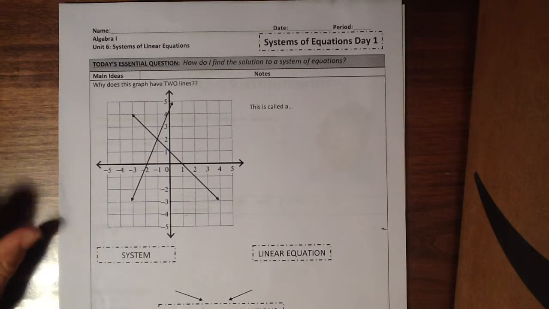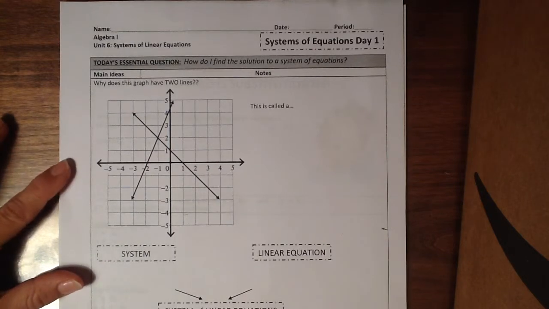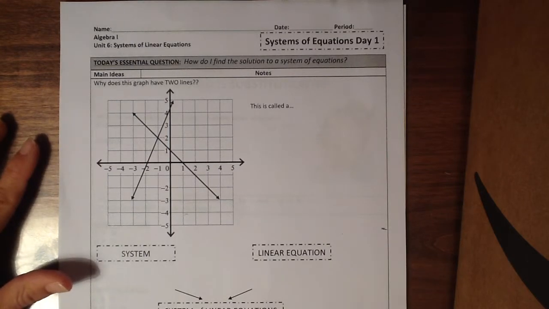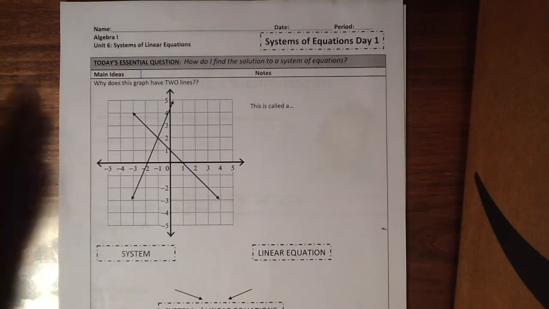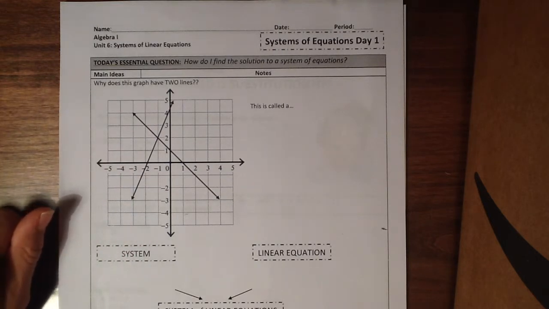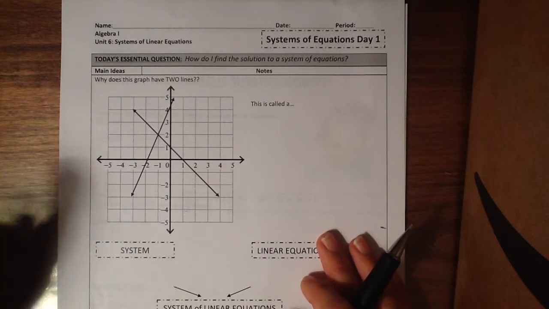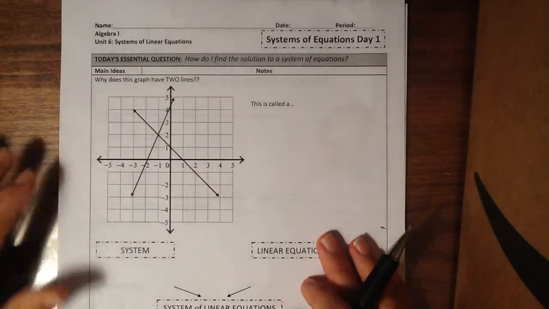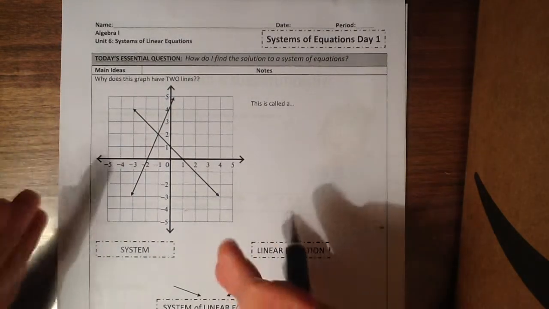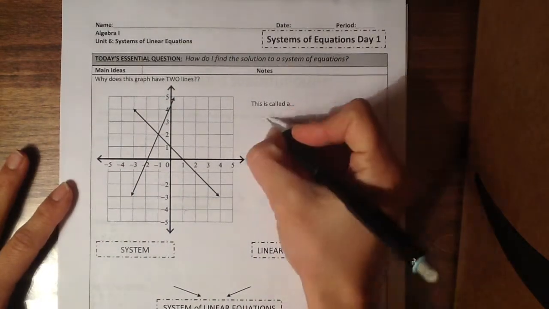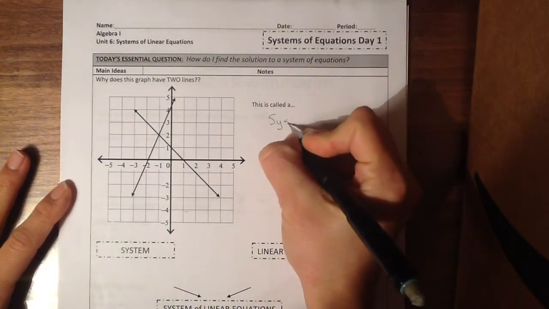We're going to take some notes, so hopefully everyone has received a note packet like the one that's in front of you. If you notice, looking at this first diagram, there are two lines on this graph. One is decreasing and has a negative slope. The other one is increasing with a positive slope. This type of graph is called a system of linear equations.